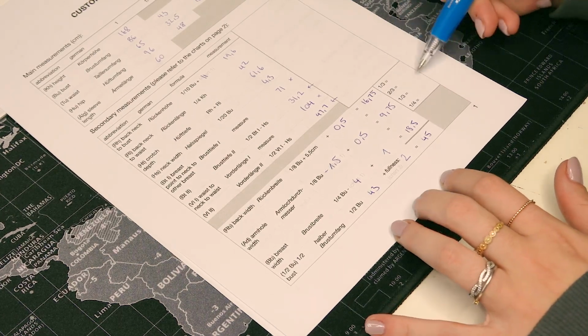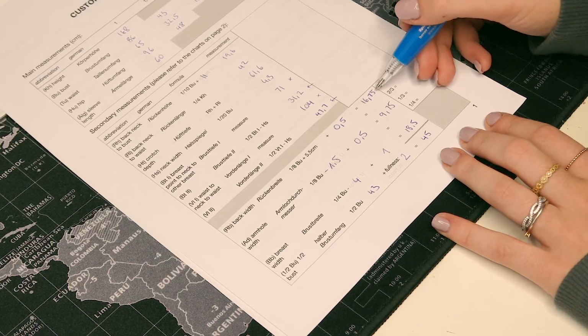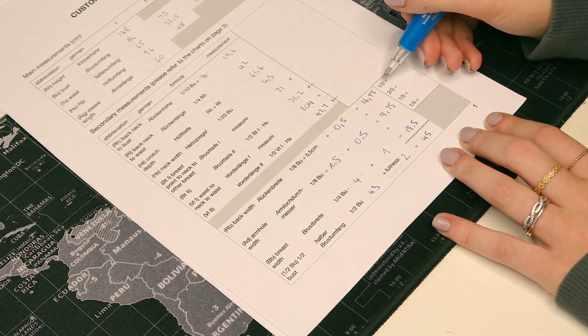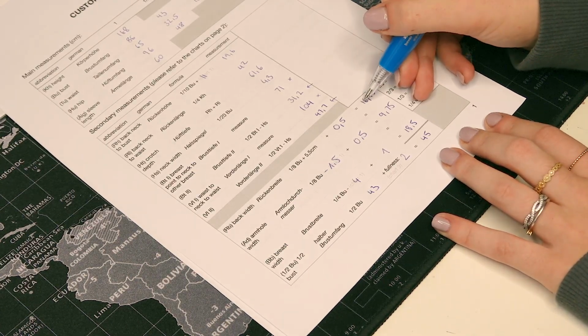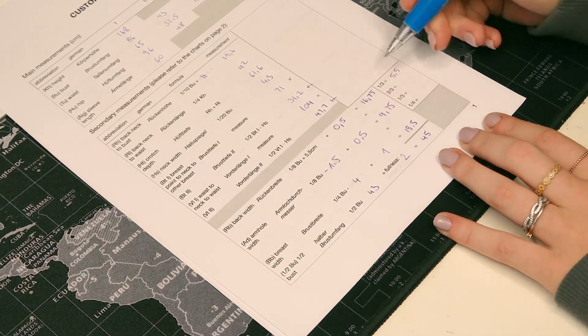Now we have a few numbers over here. Those refer to the ones on their left. So you need 1/3 of whatever is written in this spot here, which is in my case 5.5.